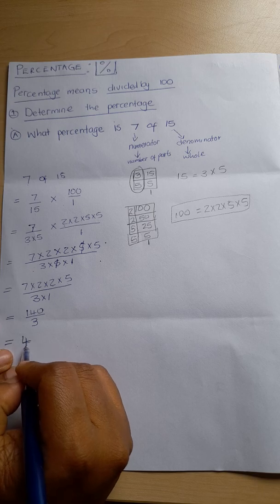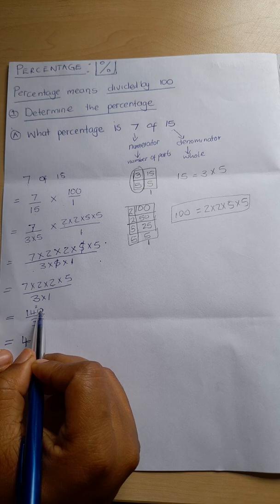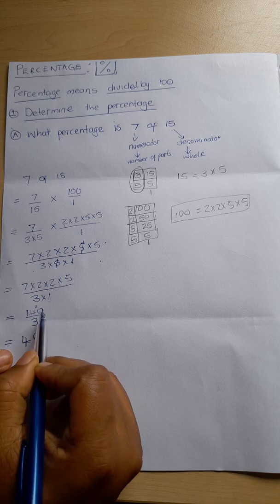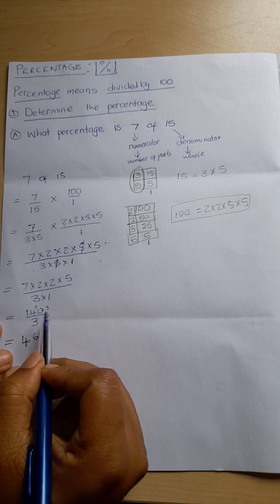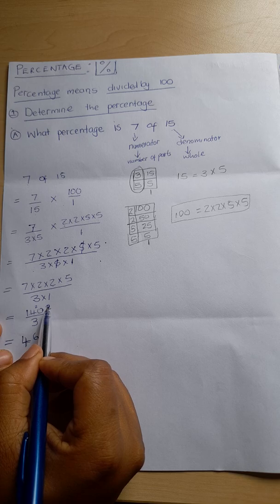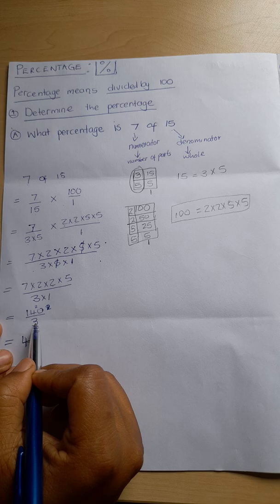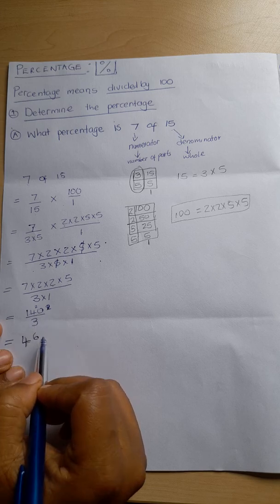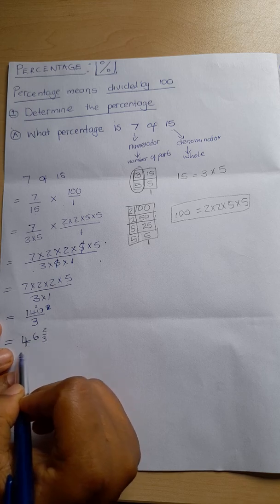It goes 4 times and the remainder is 2. How many times does 3 go into 20? It goes 6 times and the remainder is 2. Okay, and we are going to have, because now 3 doesn't go into 2, we will have 46 and 2 over 3 as the answer.